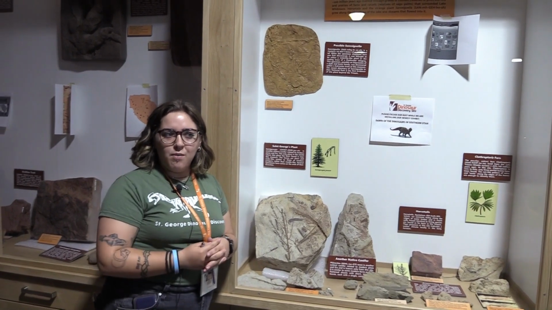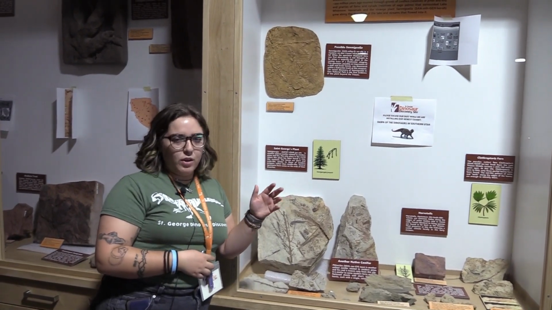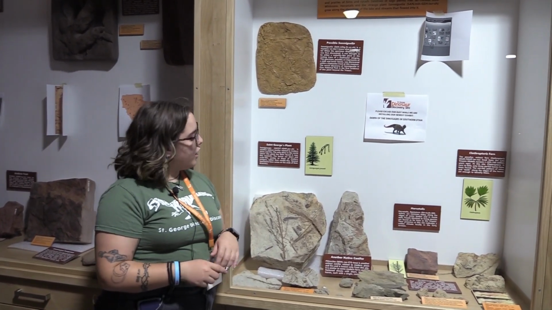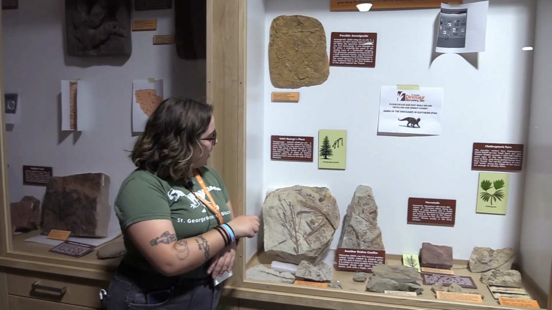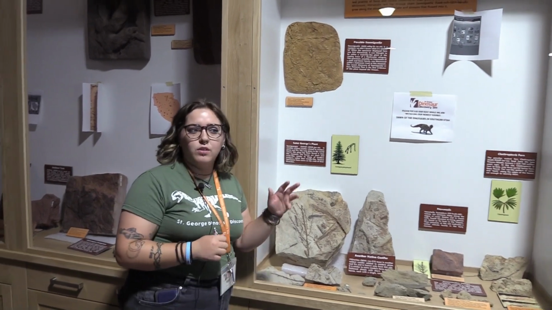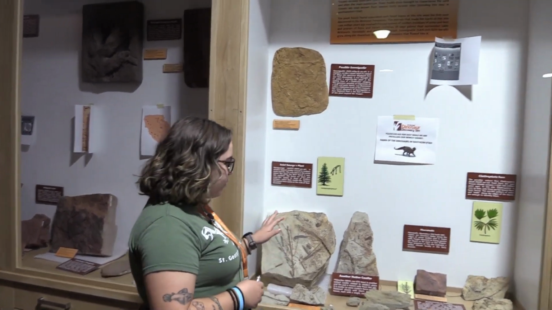You can't actually name specimens after you, or new fossils after you. So this one was named after him though, but published by someone else. And then St. Georgii he found and named. So those ones are really cool.